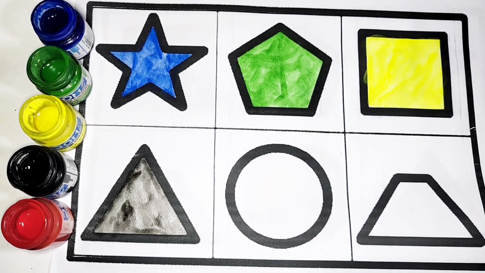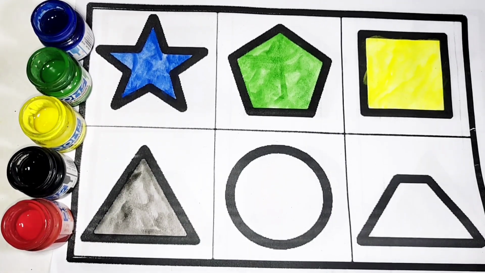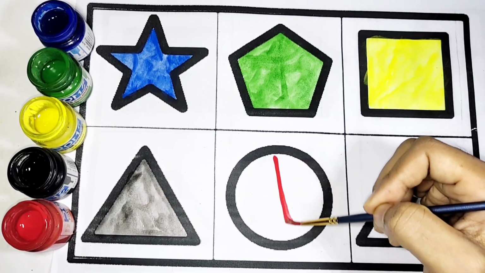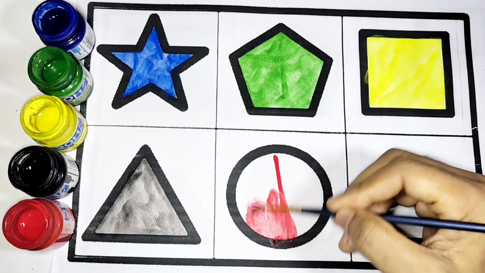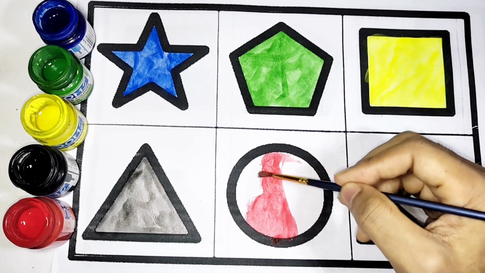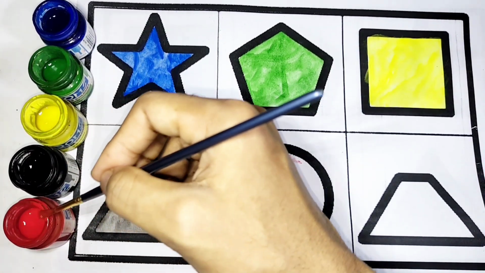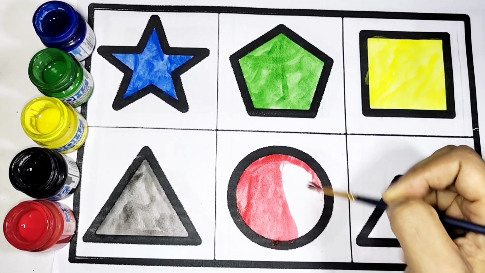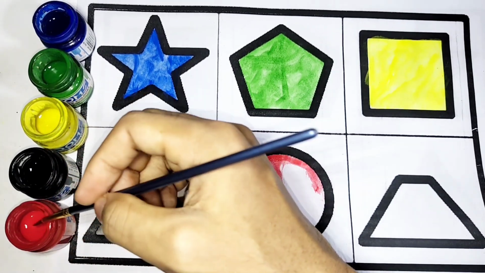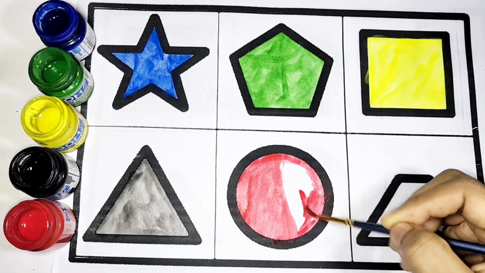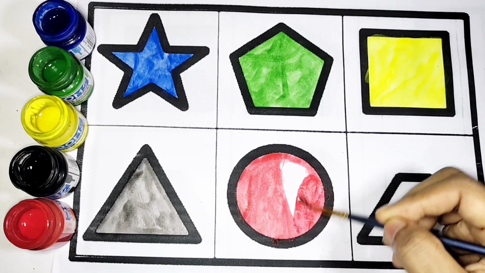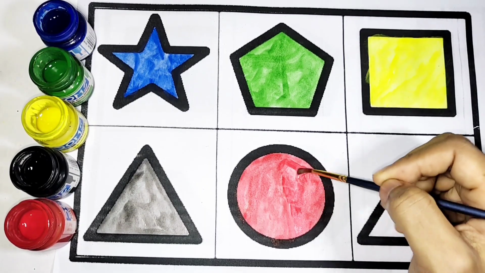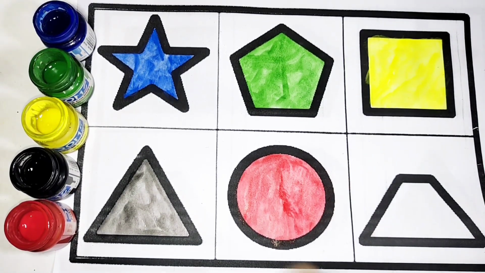And the next one is circle. Kids, now we're using red color. The last one is trapezoid.